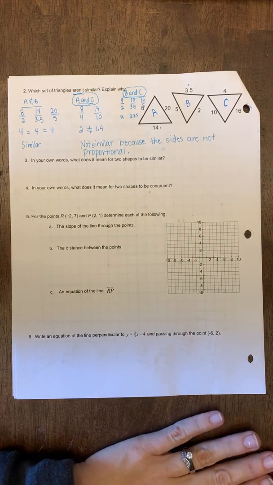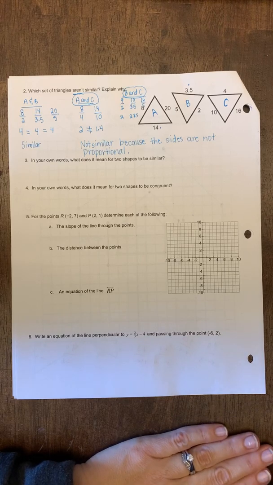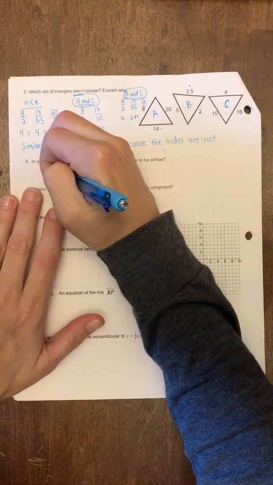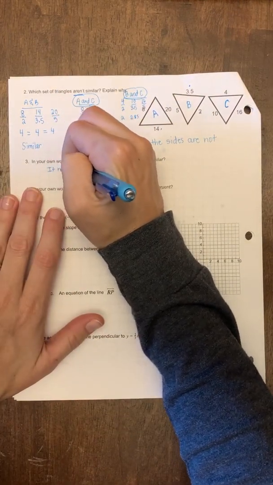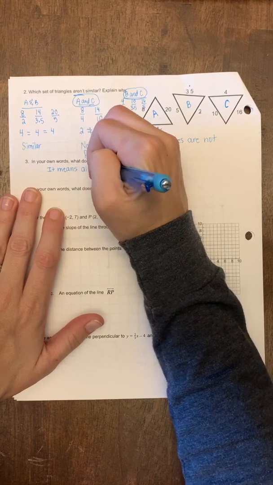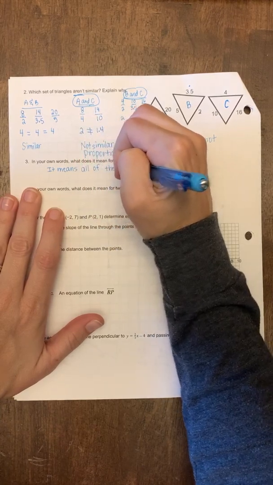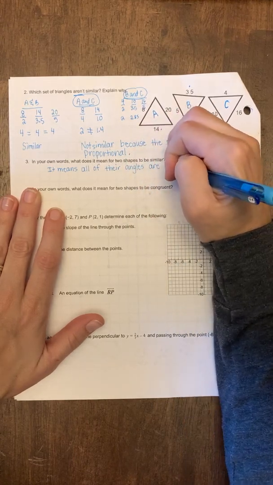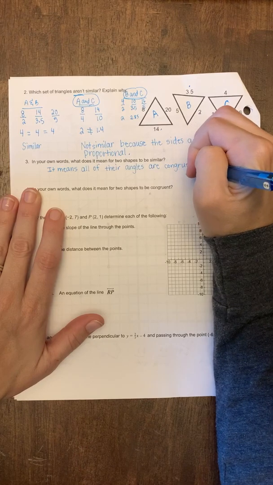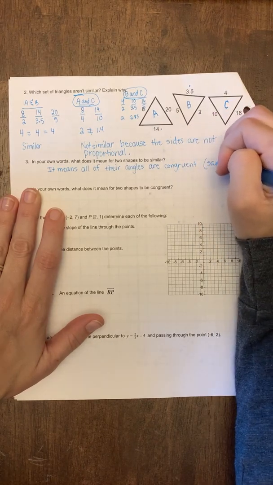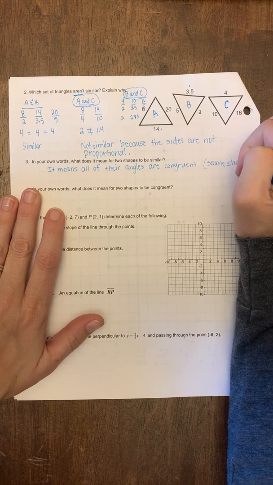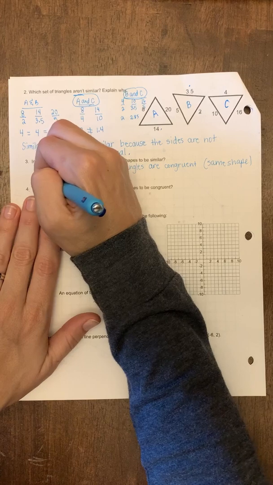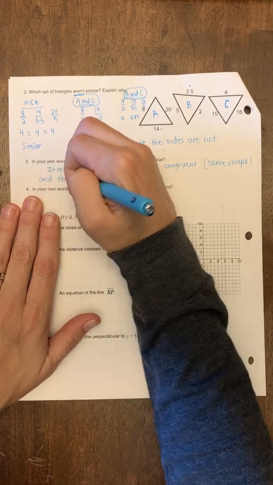Number 3, in your own words, what does it mean for two shapes to be similar? Okay, it means all of their angles are the same, or are congruent, which would make them the same shape. If the angles are congruent, the shape is the same. And their sides are proportional.